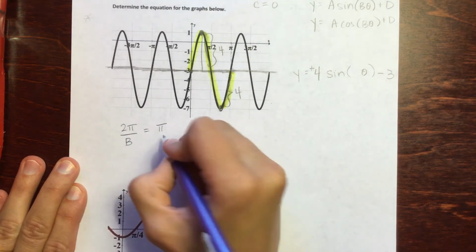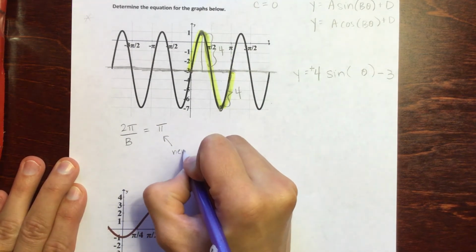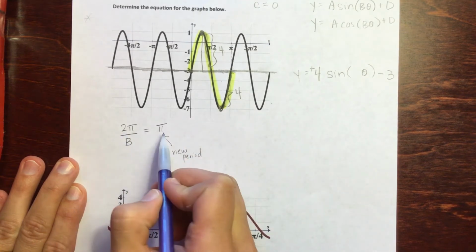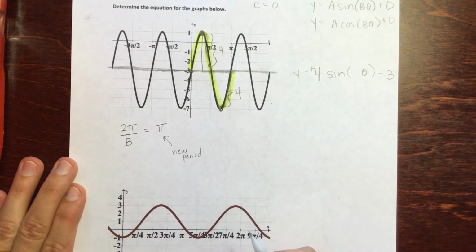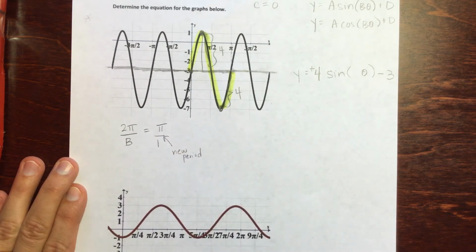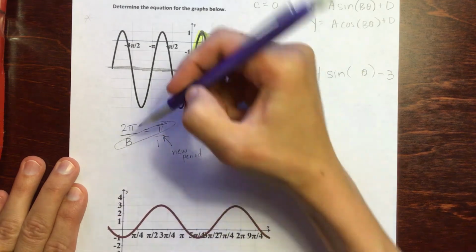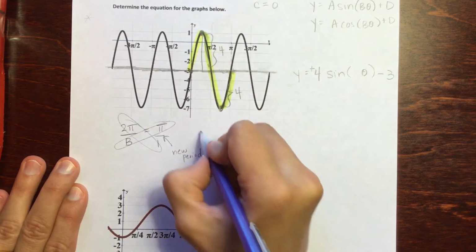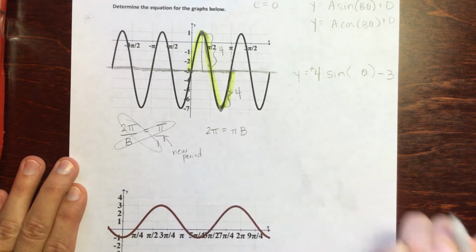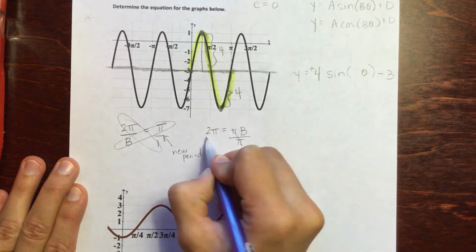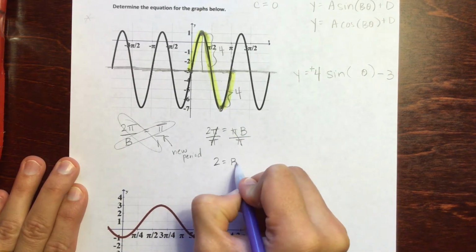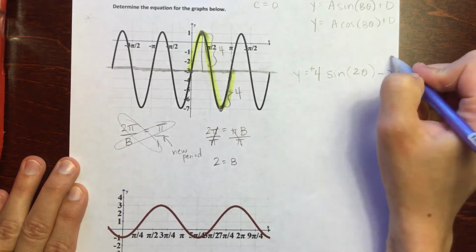So 2 pi over b equals, this is my new period. So my original period over b equals the new period. And now we're just going to cross multiply to solve for b. You can write anything over 1. That way it's a little bit clearer when you're cross multiplying. So 2 pi times 1 is 2 pi. Pi times b is pi b. Solve for b, so I need to divide my pi over to the other side. And when I do that, the pi's cancel, and I'm left with 2 equals b.